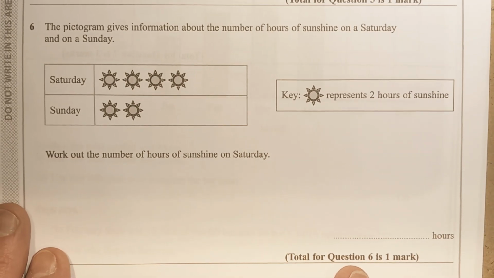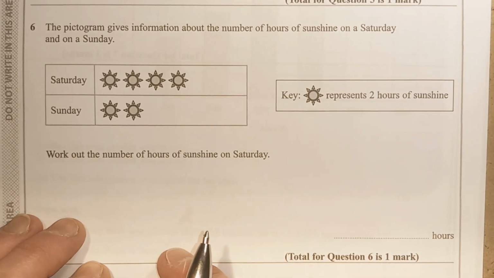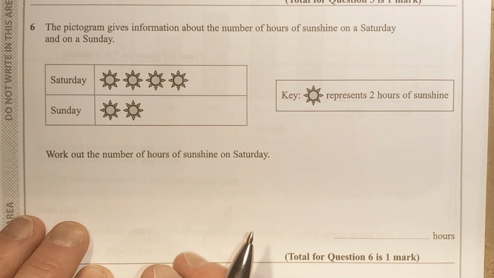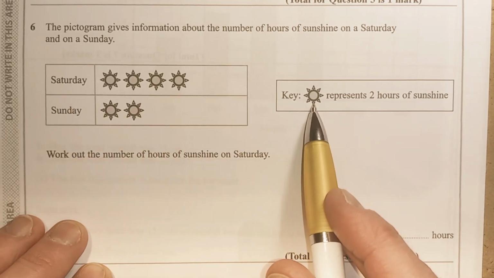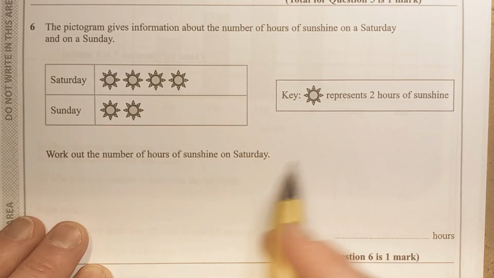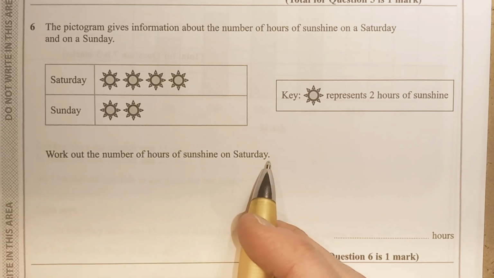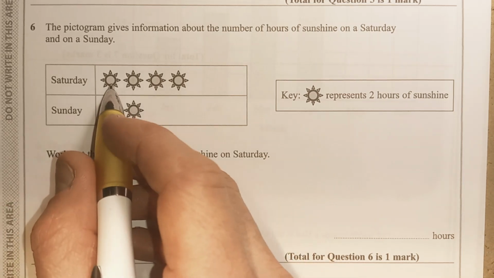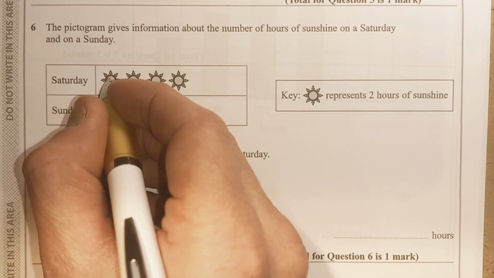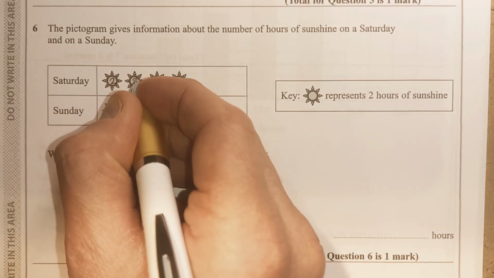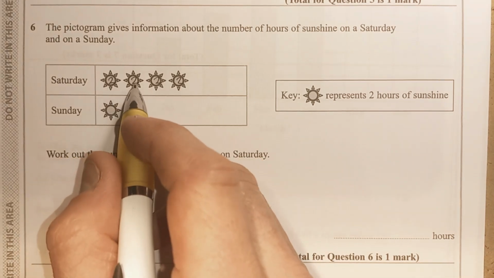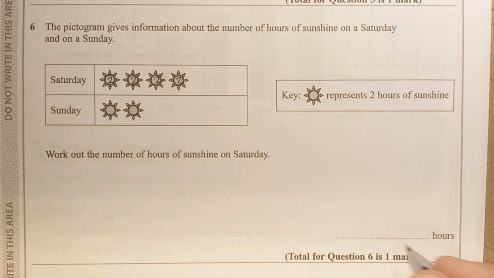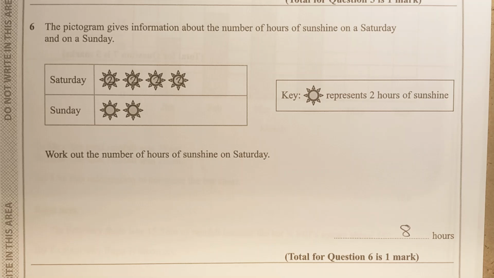Okay, question 6. The pictogram gives information about the number of hours of sunshine on a Saturday and on a Sunday. We've got our pictogram here, and we've got the key that says each sun represents 2 hours of sunshine. Work out the number of hours of sunshine on Saturday. So Saturday is here. So each sun is 2 hours. So we've got 2 hours, another 2 hours, another 2 hours, another 2 hours. So 2, 4, 6, 8. That's our answer.